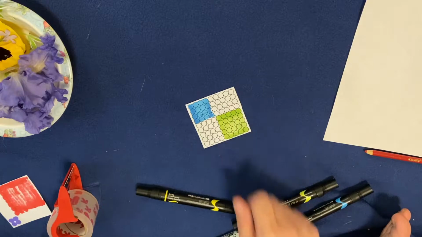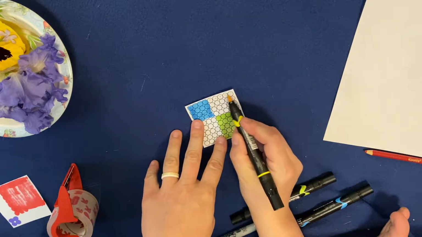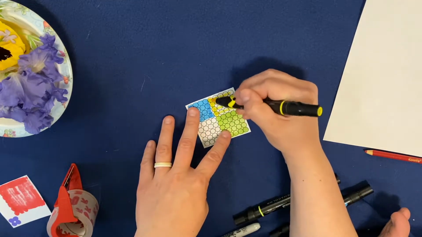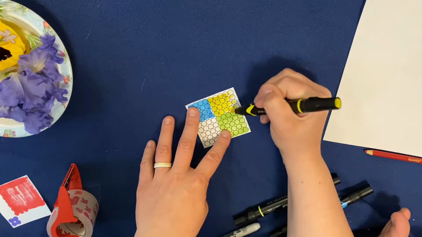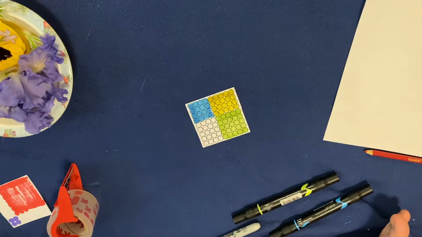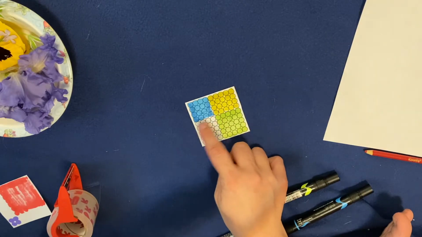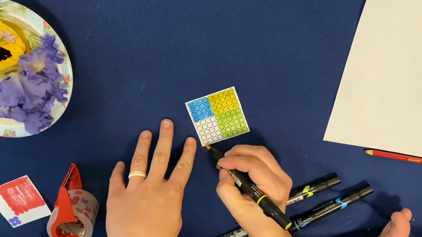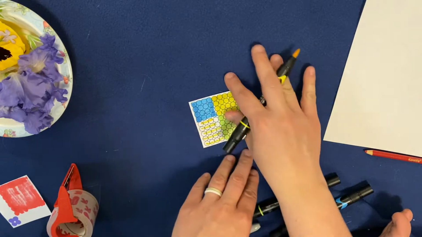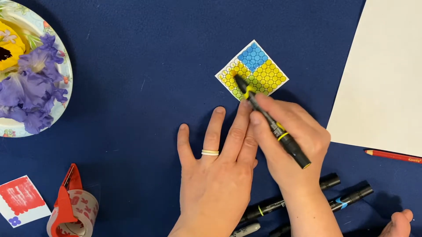Now we have these 2 rectangles here. We have 1, 2, 3, 4, 5. 1, 2, 3, 4 times. What is 4 times 5? 20. Good. 20. Let's see here. We have 1, 2, 3, 4. 1, 2, 3, 4, 5 times. Looks like it's the same. Okay. I'm going to color this in.